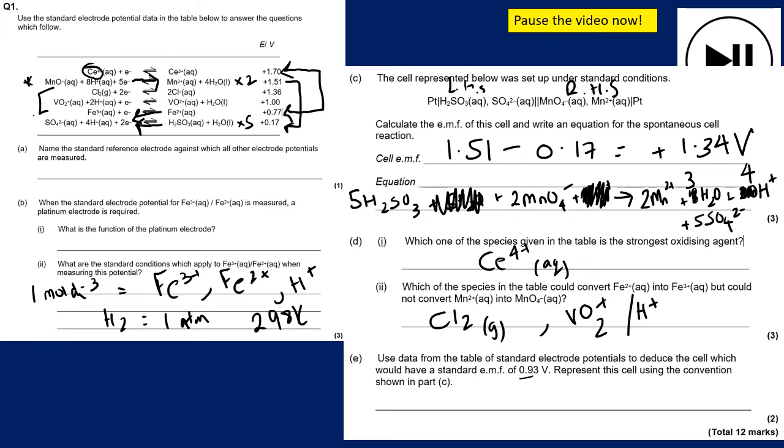So then what we need to do is combine these two, or do a cell representation anyway. Positive electrode goes on the right, in this case it's Ce, and we always put the most oxidized form closer to the salt bridge, and they're the same phase, so they're separated by a comma. Now because they're both solutions, we require a platinum electrode, and the negative electrode is our iron, so the most oxidized form closest to the salt bridge. Again, they're both solutions, so they're separated by a comma. Then we need a platinum electrode in that case as well.